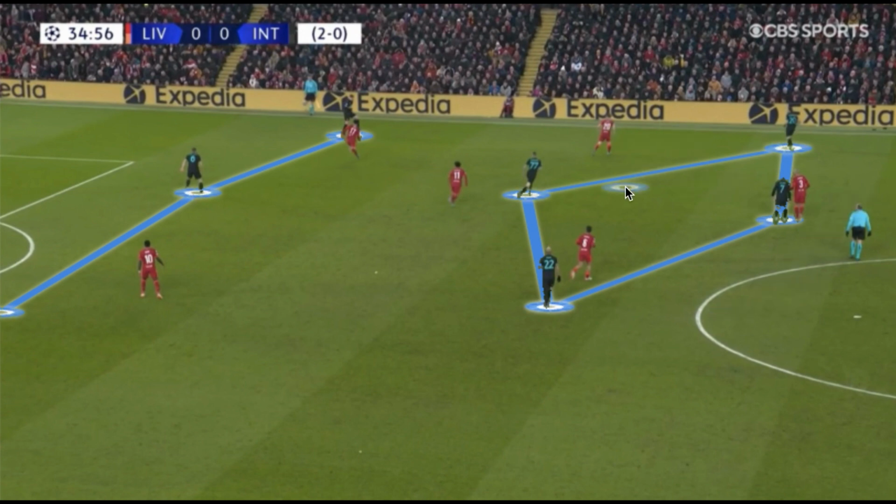And what Inter do so well is create third line passing options and use third man movements to threaten and exploit the cover shadows used from Liverpool's pressing system. So we see here Curtis Jones jumping, Salah supporting the press in their three-man press, Diogo Jota filling in for Curtis Jones because of the jumping, which shows the positional fluidity Liverpool have when they press in the 4-3-3.